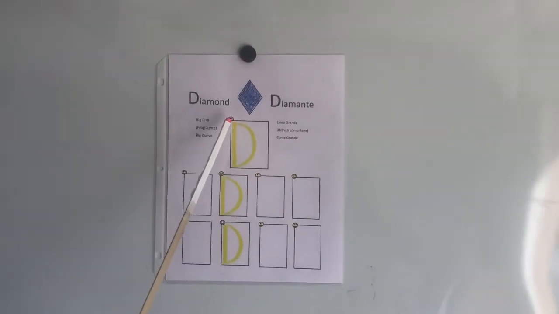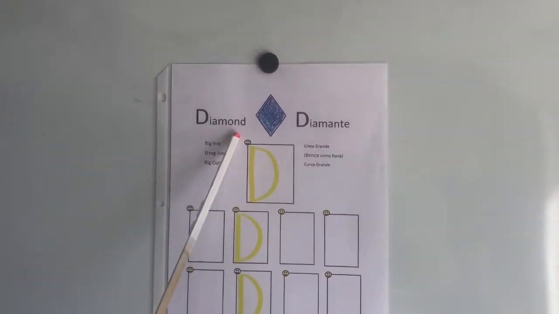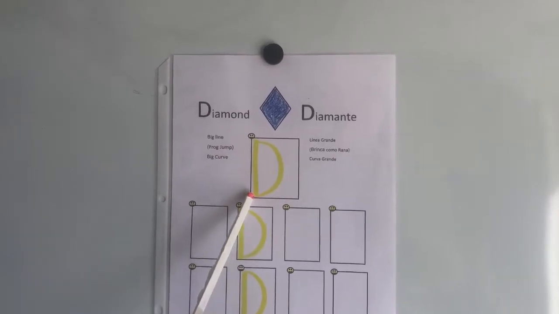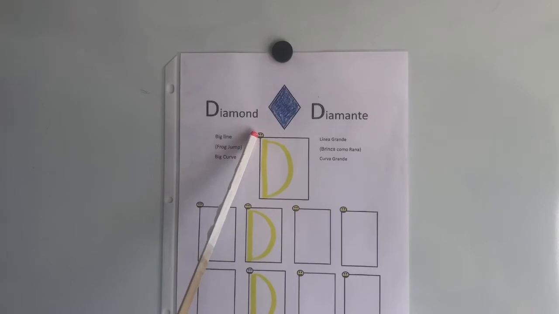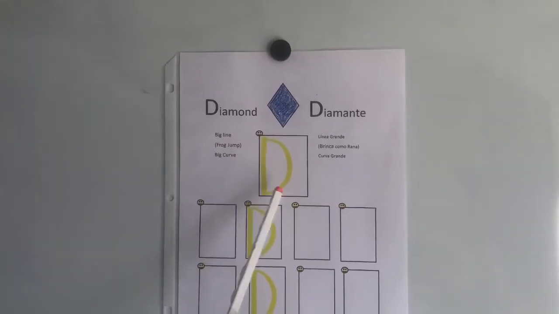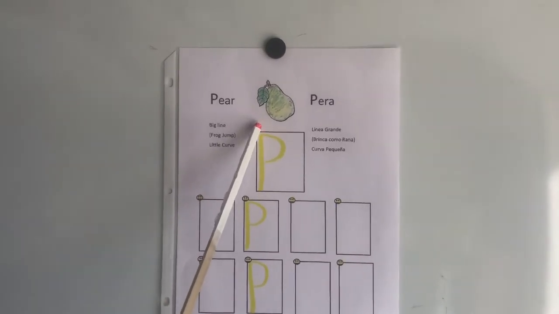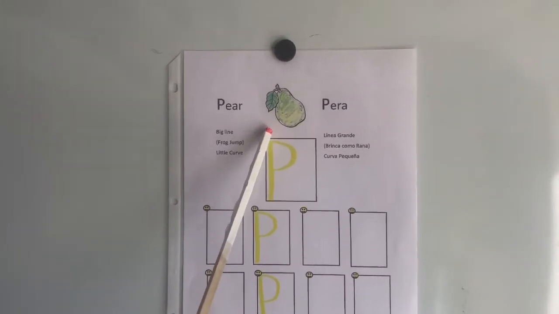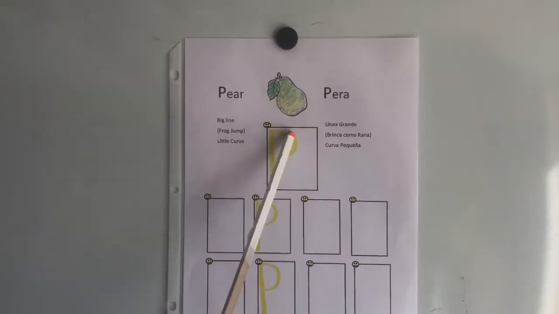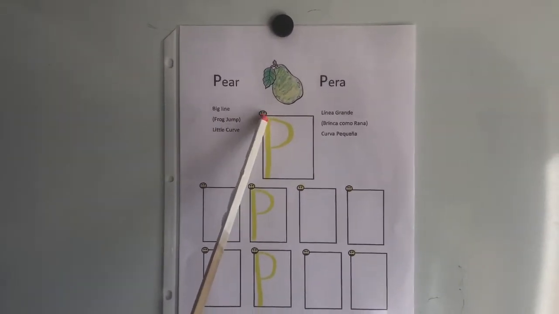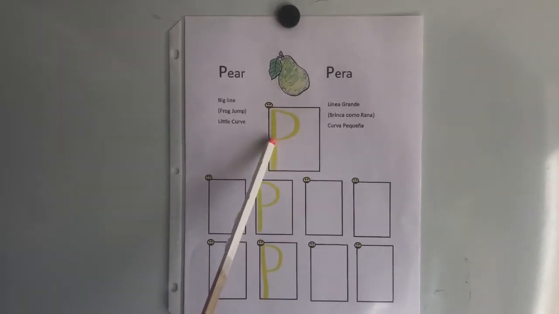For the letter D, we're going to start at the top. Big line, frog jump, big curve. Empezando aquí, línea grande, brinca como rana, curva grande. For the letter P, vamos a empezar aquí en la esquina de empezar. We're going to start at this starting corner. Big line, frog jump, little curve. Línea grande, brinca como rana, curva pequeña.